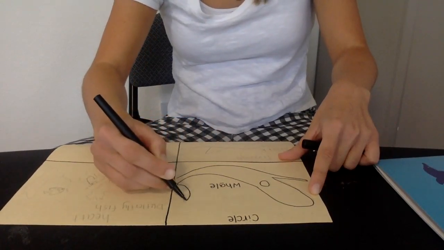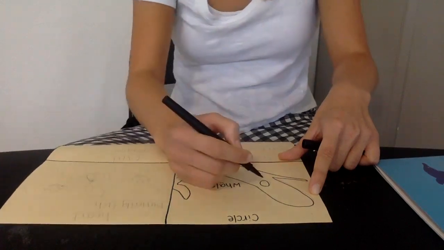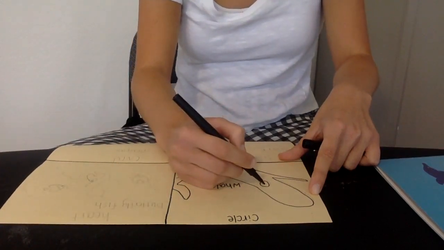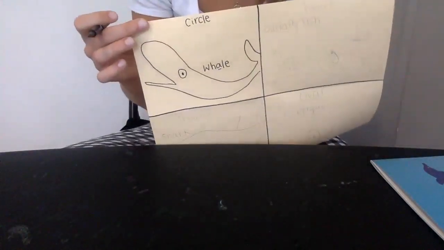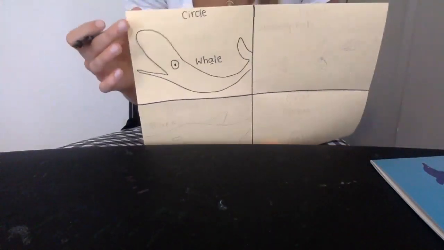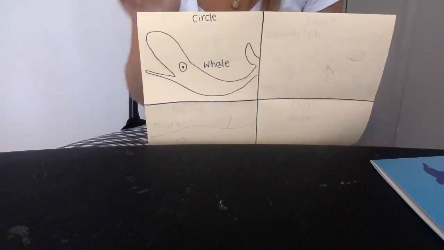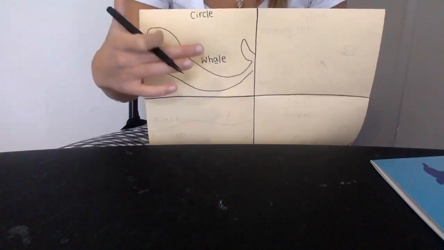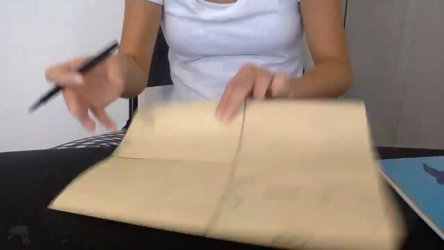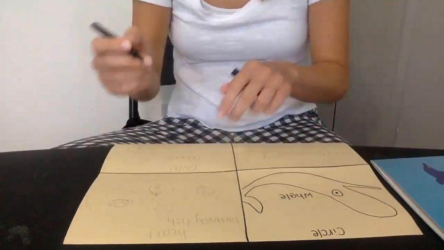But they started with the circular eye on the whale. So I've drawn my circle, and now I can go back and color in my whale whatever color I would like. If I want to make it blue or gray or any color I would like. But I have to make sure I have the circle, which is the shape that's represented, and then the name, whale.